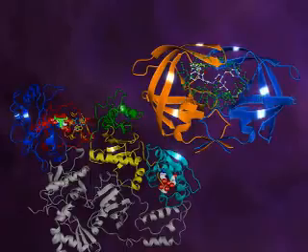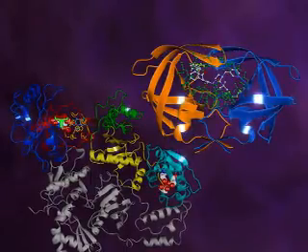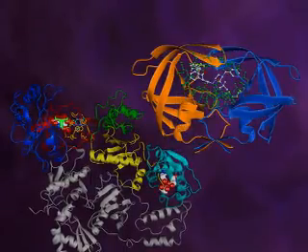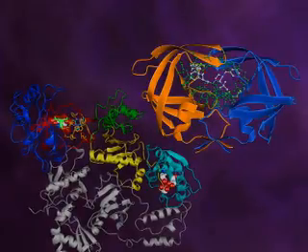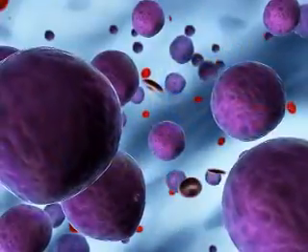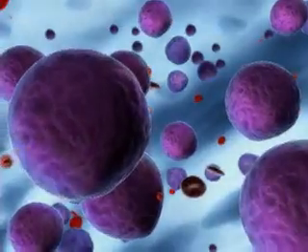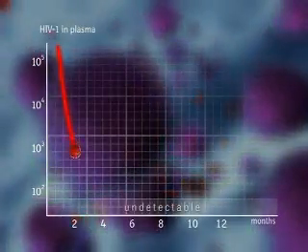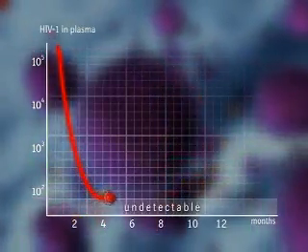Multiple mutations in different enzymes would be required for resistance to all drugs in the regimen. Once the viral replication is driven down to undetectable levels, the likelihood of such a mutant emerging is reduced dramatically.